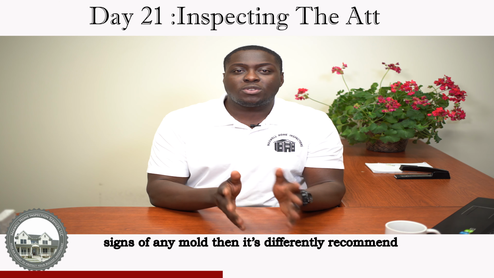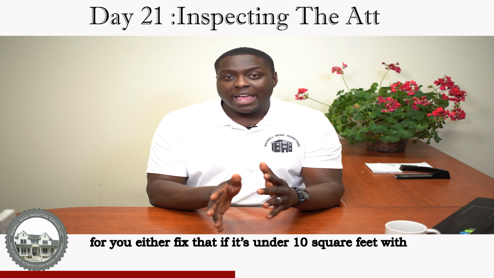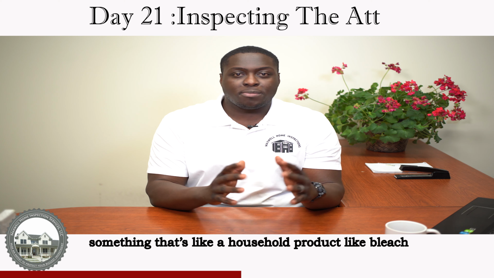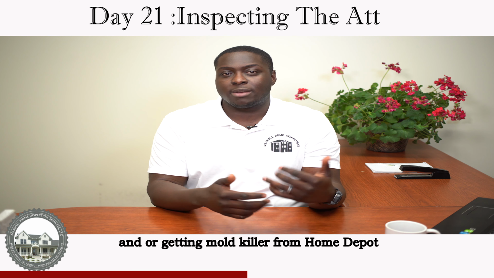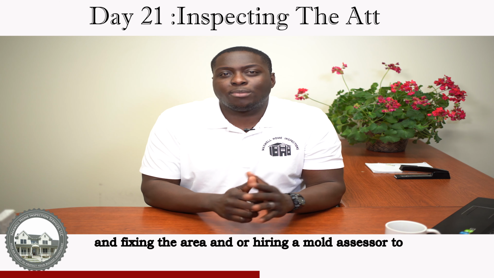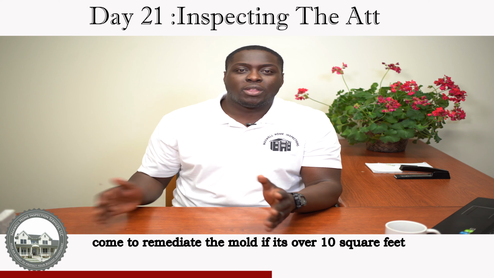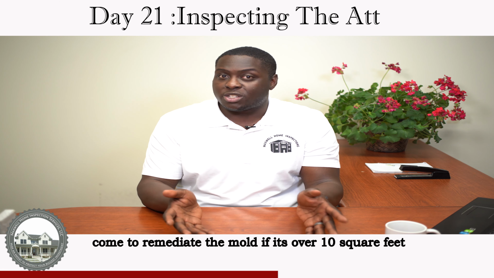If you do see signs of any mold, then it's definitely recommended to either fix that, if it's under 10 square feet, with something like a household product like bleach and/or getting mold killer from Home Depot and fixing the area, and/or hiring a mold assessor to do an assessment and having a remediation company come to remediate the mold if it's over 10 square feet.